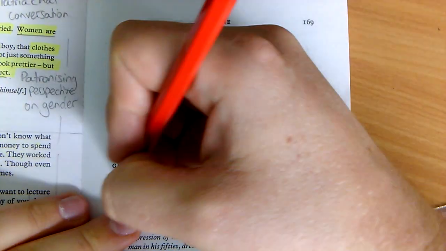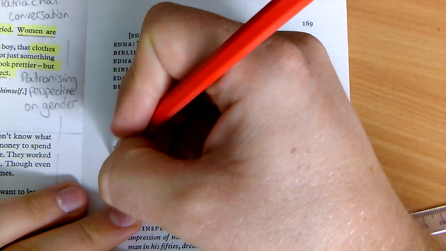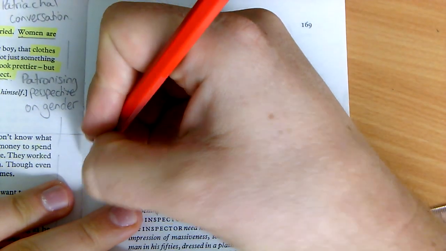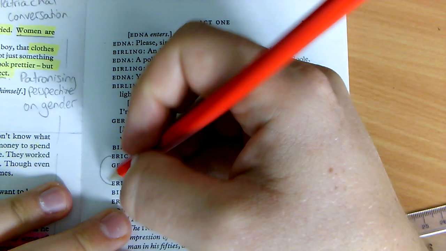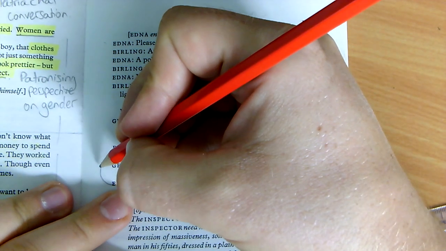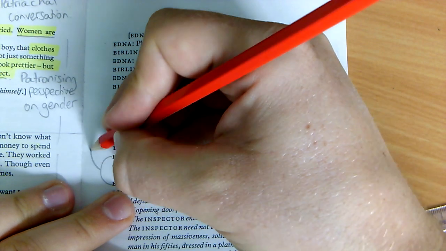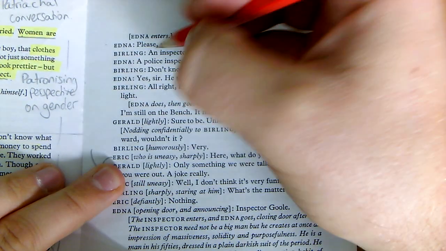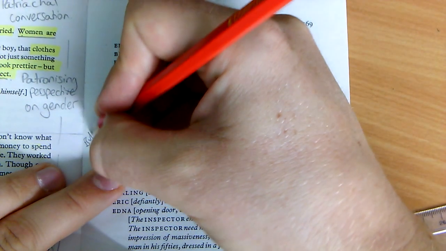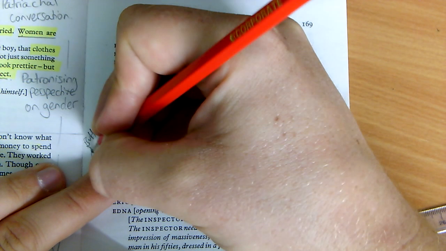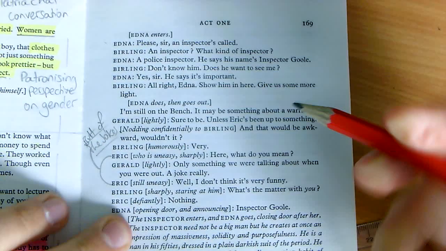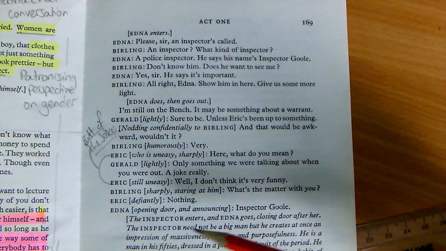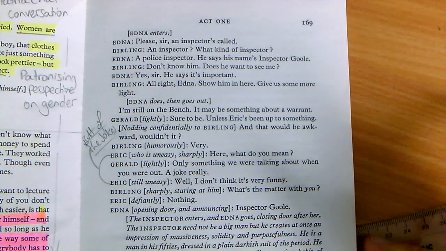Okay, so just before this, we see that Eric is made fun of by Gerald and Birling, and actually Gerald is more similar to Birling than his actual son is. I'm going to write that he is the butt of the jokes, and it shows how he's not really respected by Birling. We'll come back to those ideas another time.